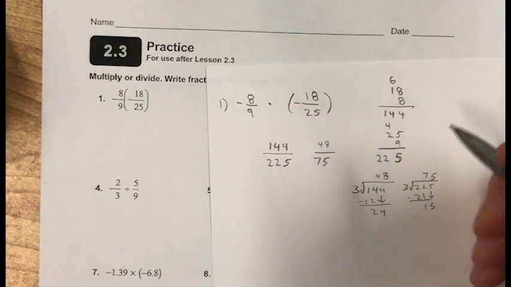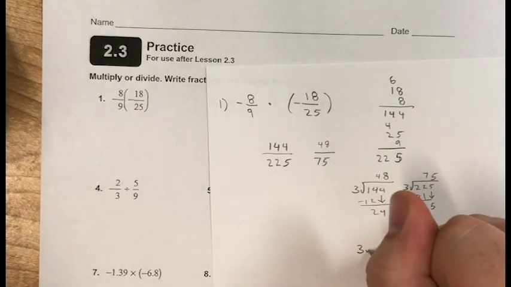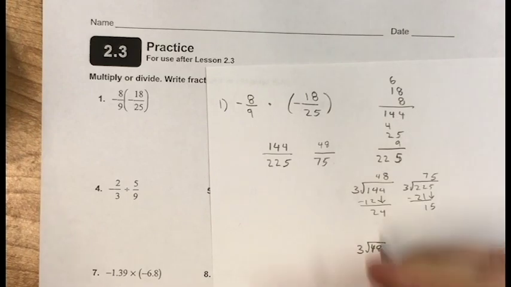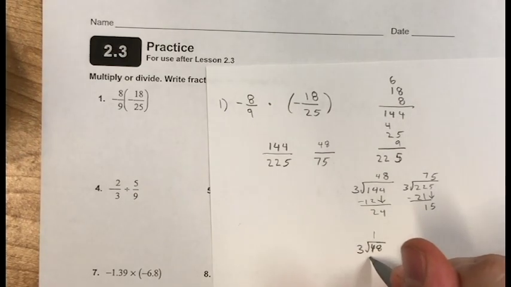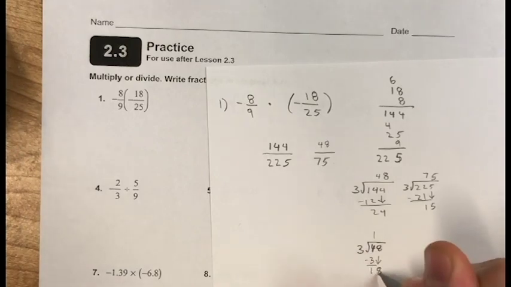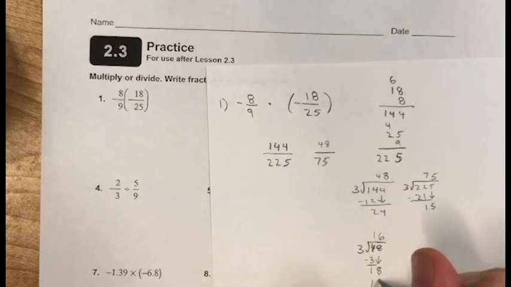Let's try 3 again. I don't know. Let's see if it works. So 3 can go into 48, how many times? Well, 3 can go into 4 one time, subtract with a remainder of 1, bring down my 8. This right here, that's going to give me 6. So I know I can get this 16, all right?